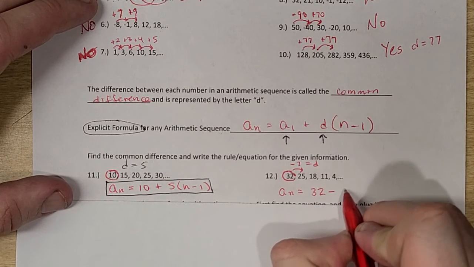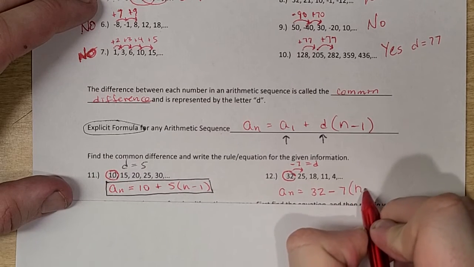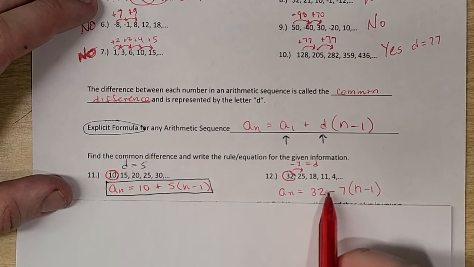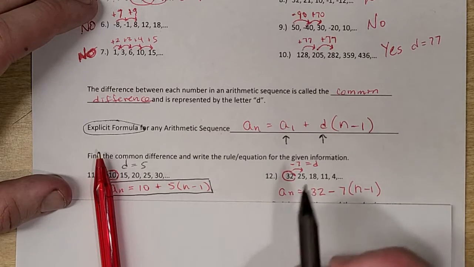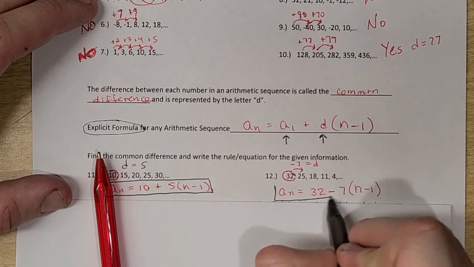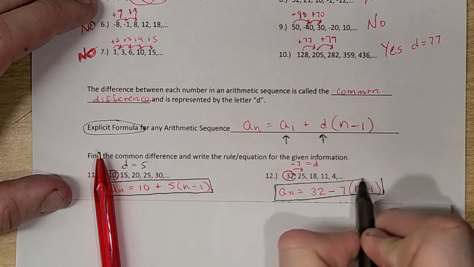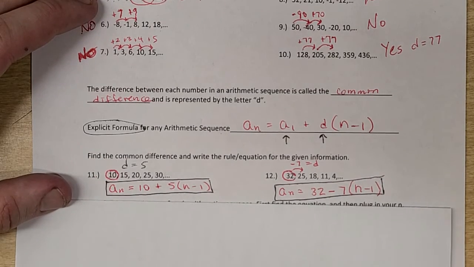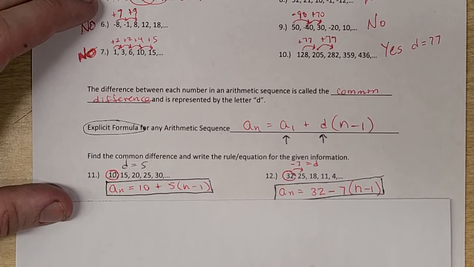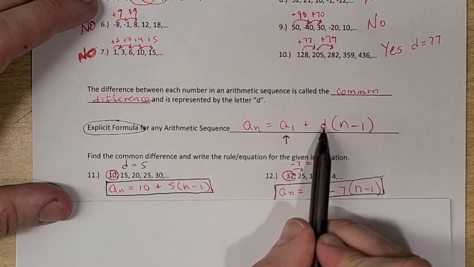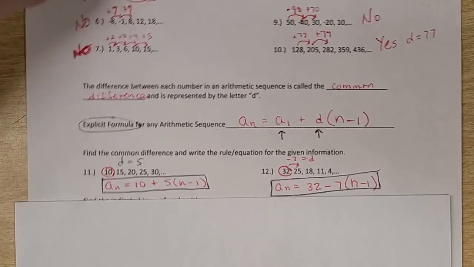It's the same thing as minus 7 times n minus 1, because when you add a negative, it's the same thing as subtracting. Just like we said at the top, instead of subtracting, we said we were going to add a negative. That's my answer, and I'm done. If you're ever asked for the explicit formula, you just need those two things: first term, common difference, and you're done.